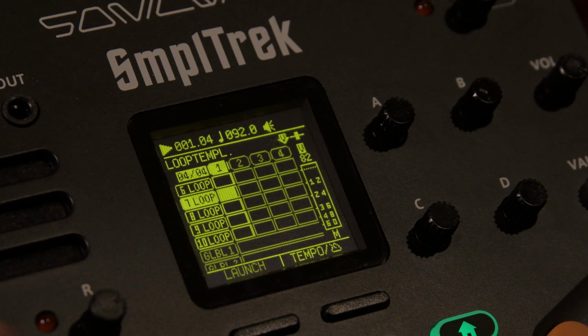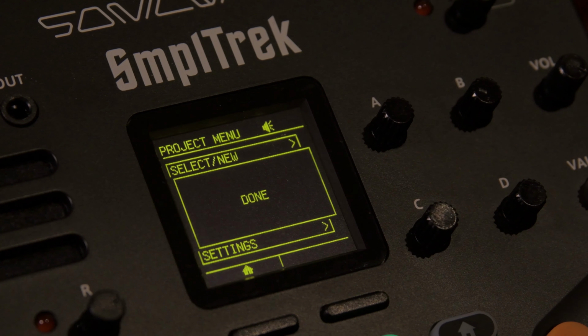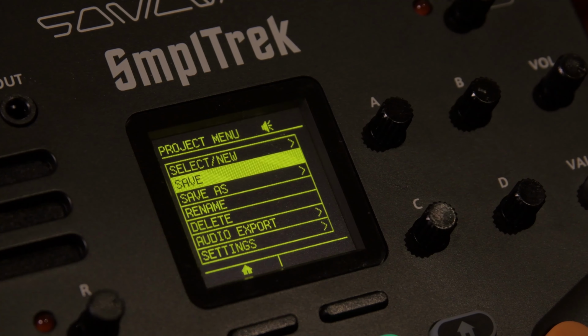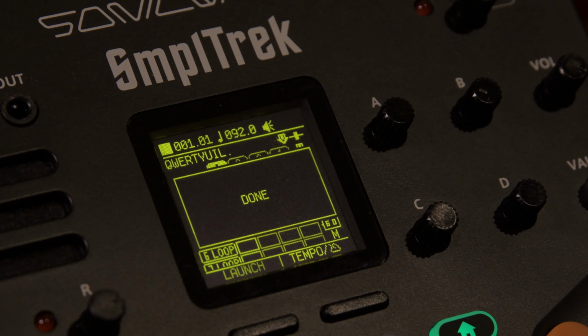This template right here is suitable for me, so I'm going to save it one more time. And then I'm going to save a new project so we don't overwrite this original template. Gotta remember to do that every time you start a new project.